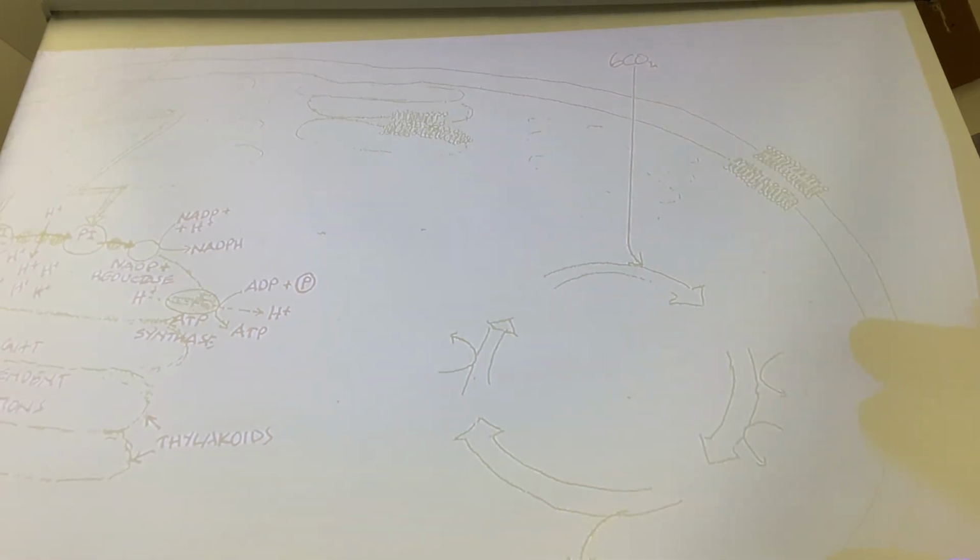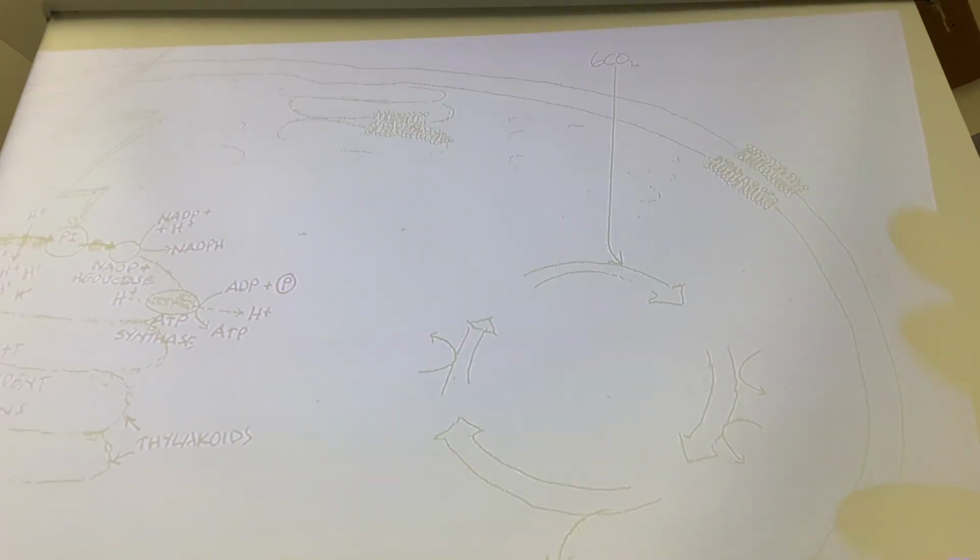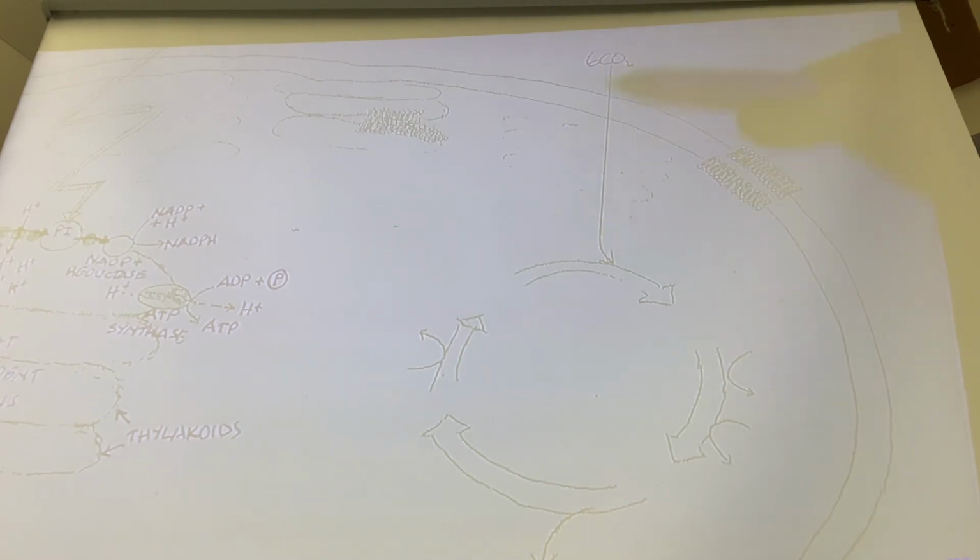All right, so I've got 6 carbon dioxides coming in, diffusing into my chloroplast. Now that my carbon dioxides are here, I'm going to write them again here just so I remember that they come down here. So I've got 6 CO2.